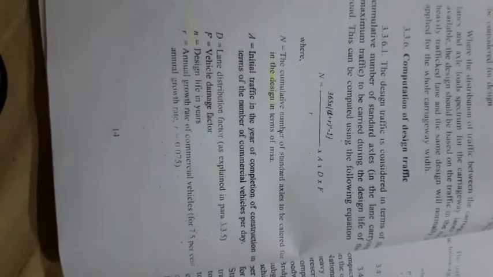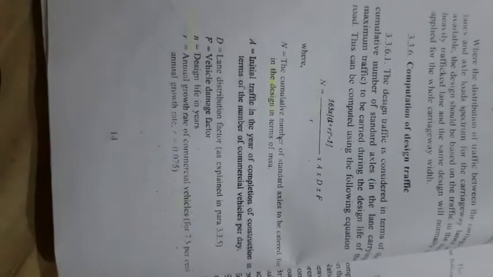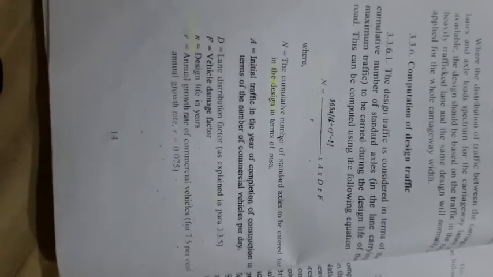You will see it in a problem. A is the initial traffic in the year of completion of construction, in terms of the number of commercial vehicles per day. If there is a gap, the number of years between the last traffic count and the completion of construction, at that time you have to find the P value there. We will see it in the problem.